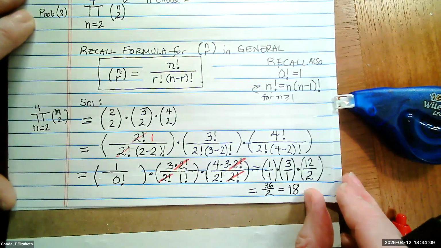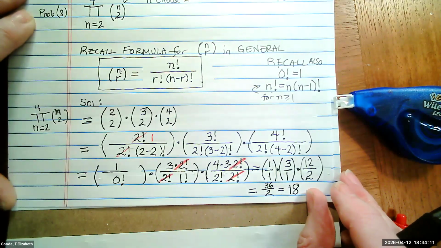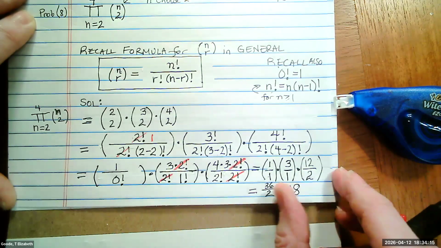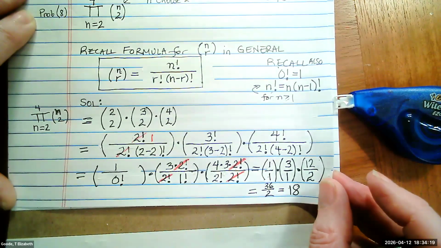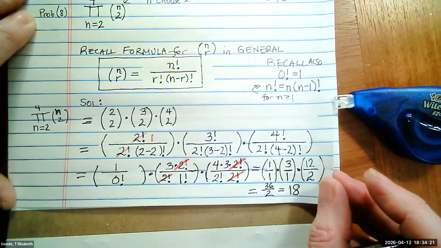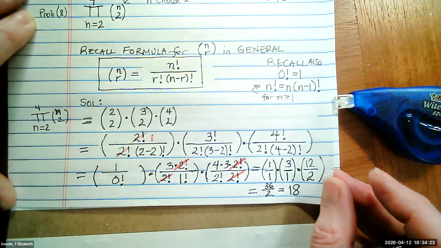Can I give you a do later problem though, so that you can practice this idea on your own? You can. And then when we have office hours tomorrow night, you can take a picture of it and send it to me before the office hours and I can check it.